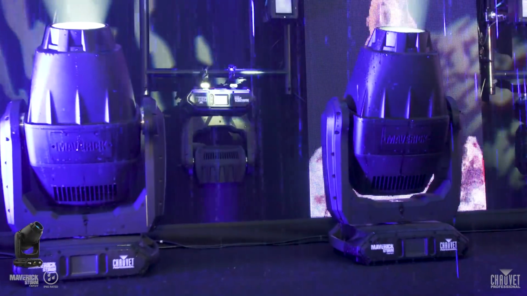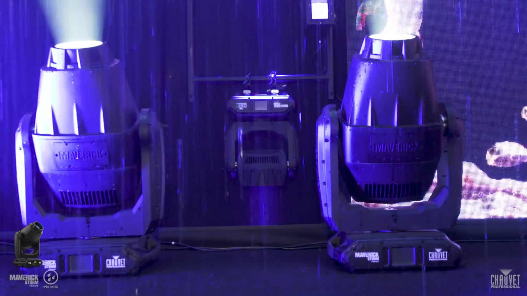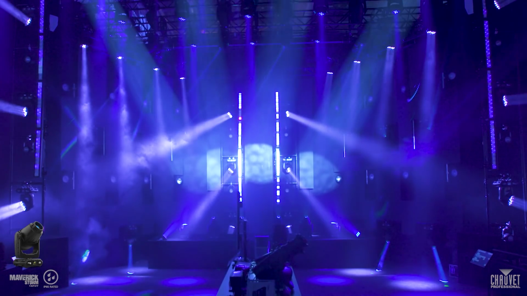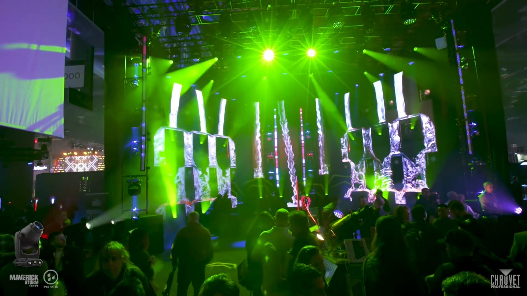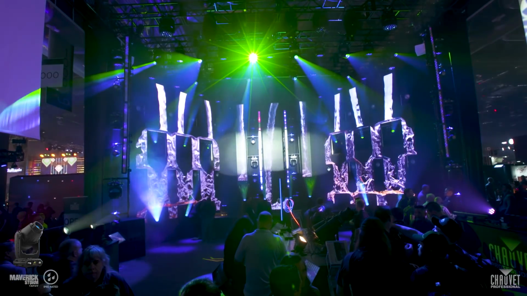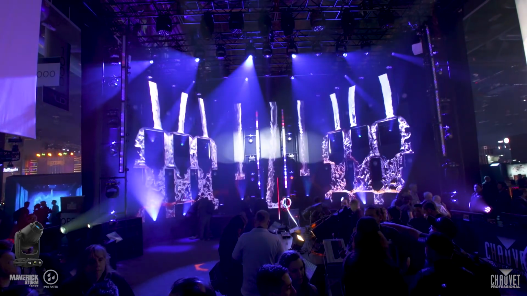Yeah, the Storm 1 spots were awesome. They might be the fixture I used the most on here. The washes were great, but I like the spots a lot. They have all the gobos, the color mixing, a good zoom, focus. The split colors in there are amazing, so it was just an awesome fixture, great placement too.